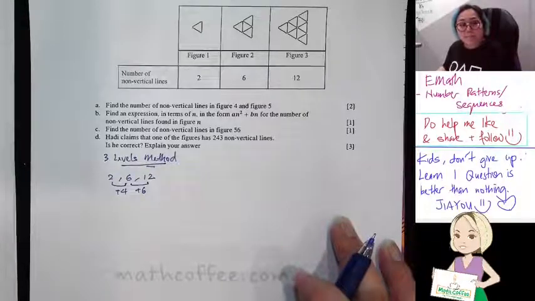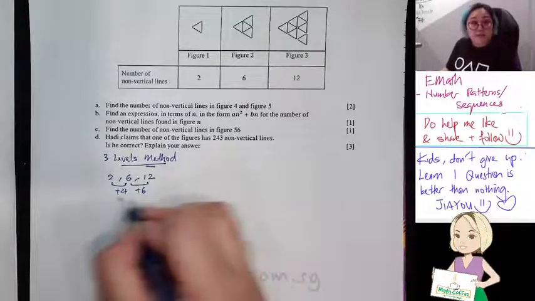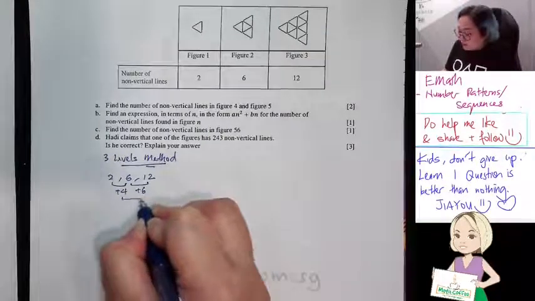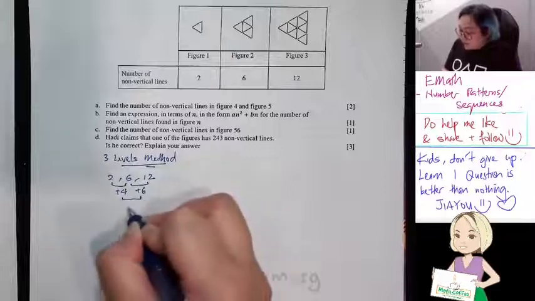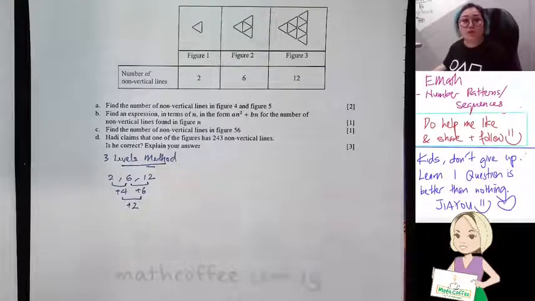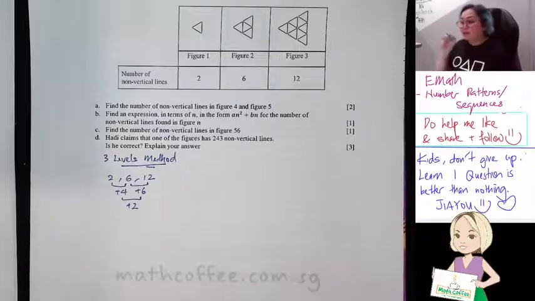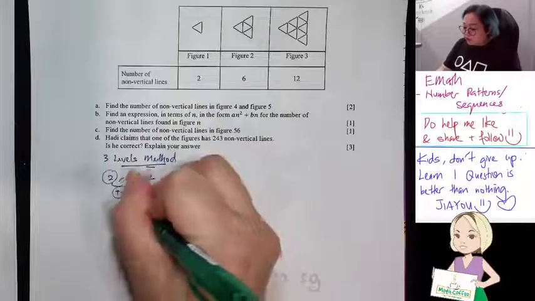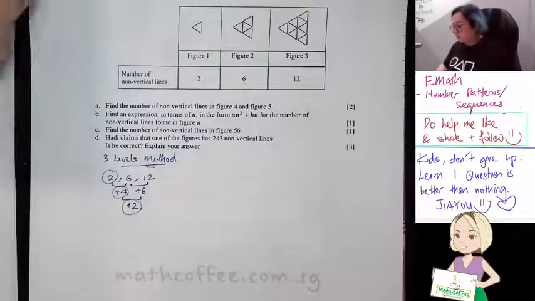Okay. Then, this is the second level. Plus 4 plus 6 is your second level. Now, let's go to the third level. 4 to 6, it is a difference of plus 2. So, this is a 3-level method. So, then the 3 numbers that I need is 2, 4, and 2. Okay?